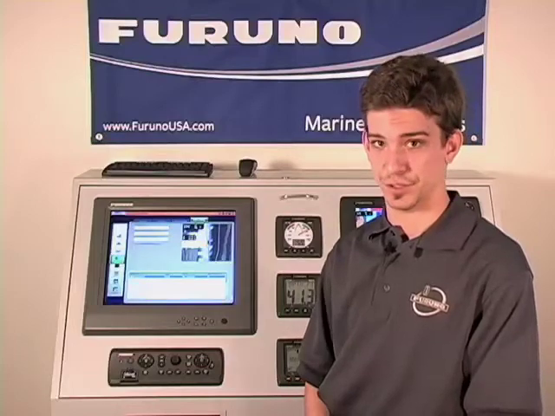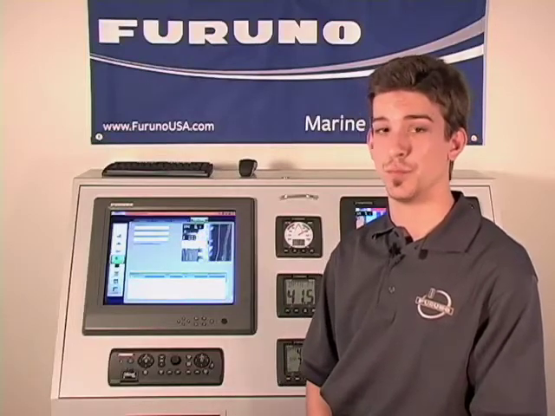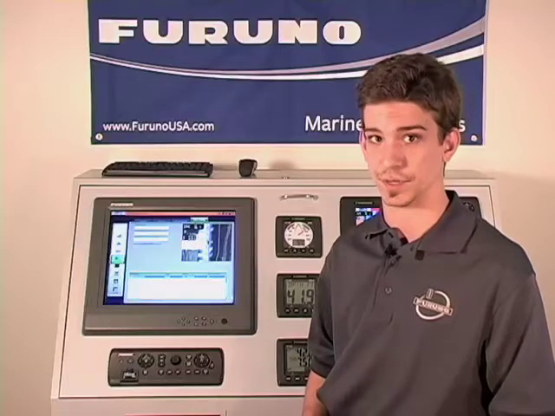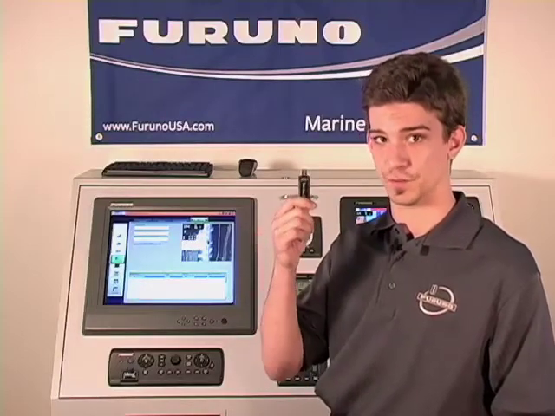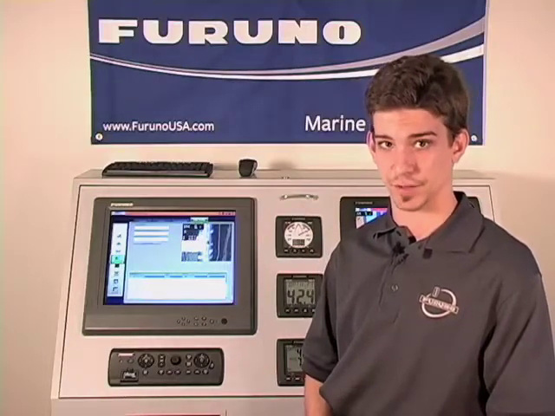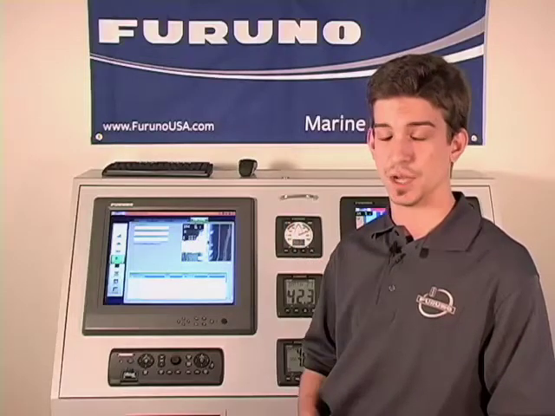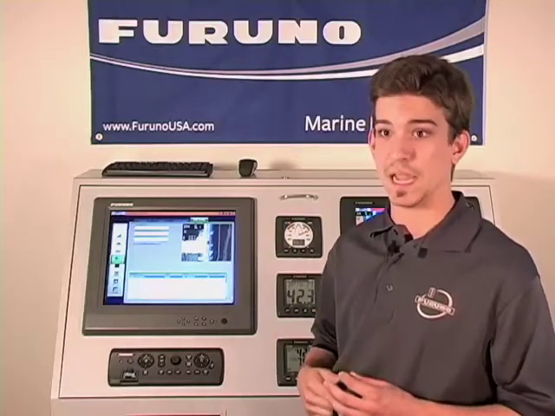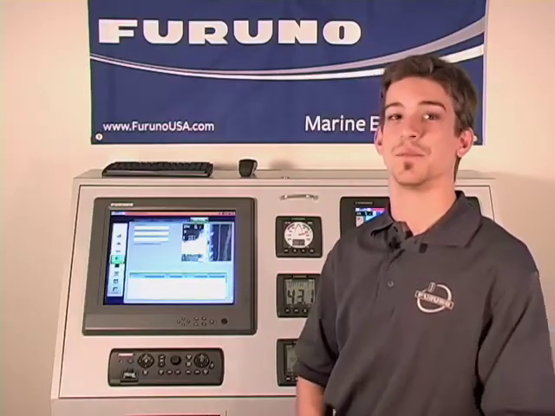For all of you black box users out there, software versions 2.01 and up will allow you to use not only an SD card for chart and data loading, but also a USB jump drive as well. The use of the USB jump drive will allow you to load multiple chart and satellite photo areas on a single storage device rather than multiple cards, and will drastically cut down your load time. So thanks for joining me, and back to you, Jeff.